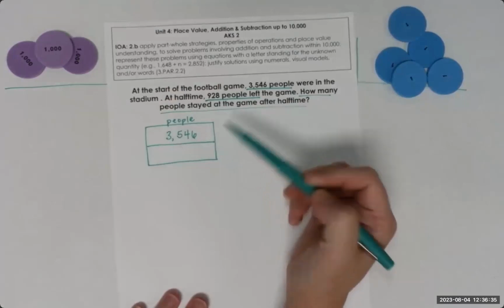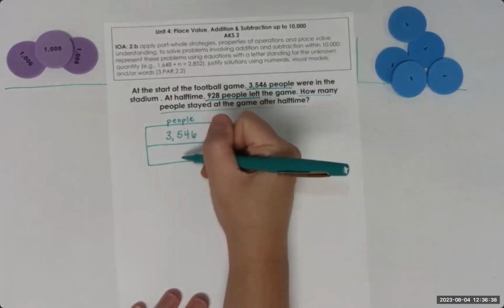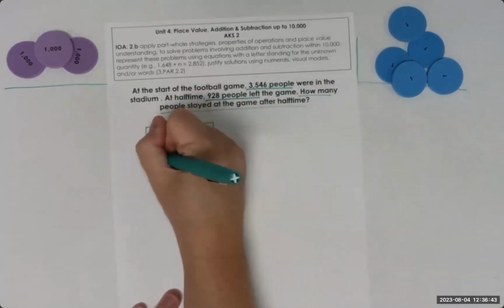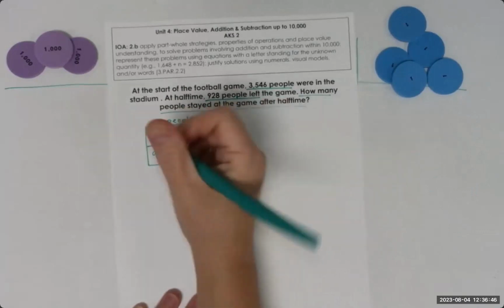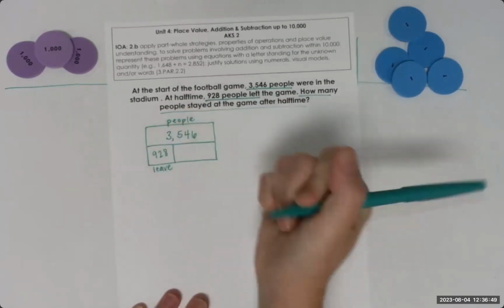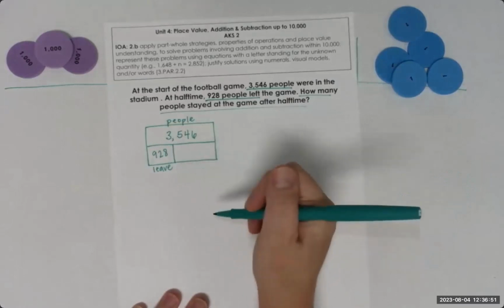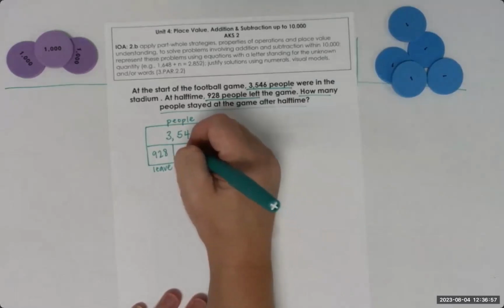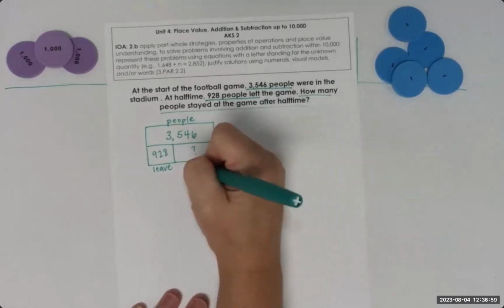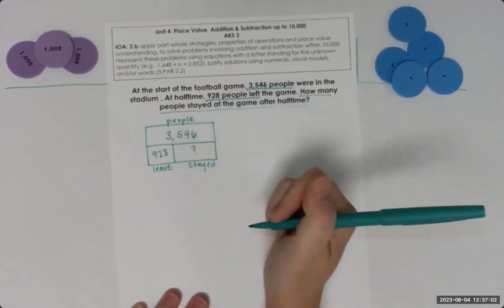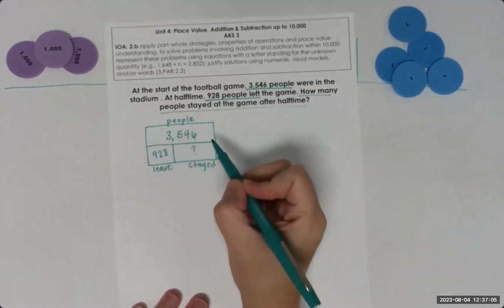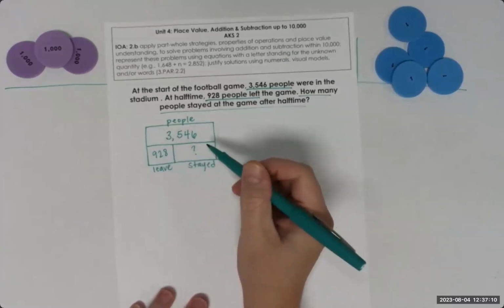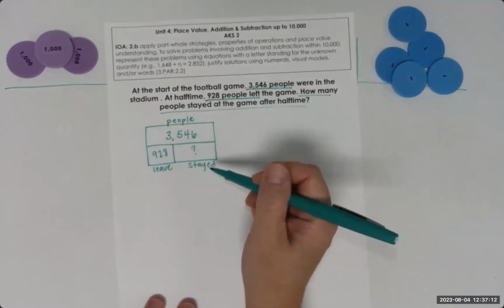And then I know some leave, right? Technically, half don't leave. So technically, this is a smaller box, right? I know some people leave. 928 people leave the game. Okay, they leave the game. So now I need to know the remaining number of how many people stayed at the game. Okay, so I have my total number of people, I have the amount that left, and I have the unknown amount, which would be the number of people that stayed.